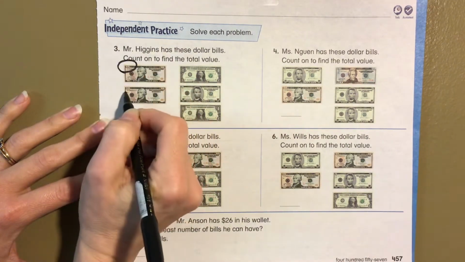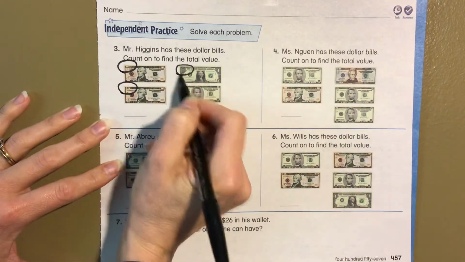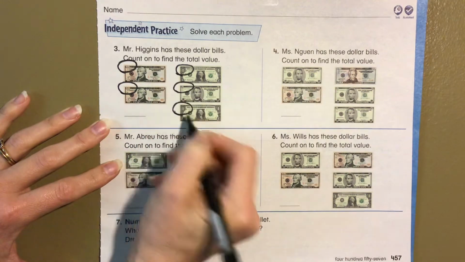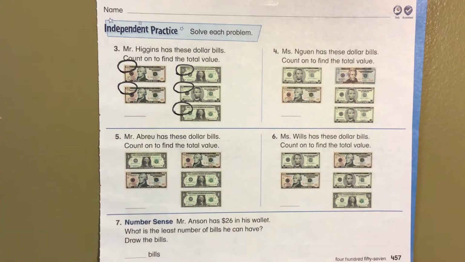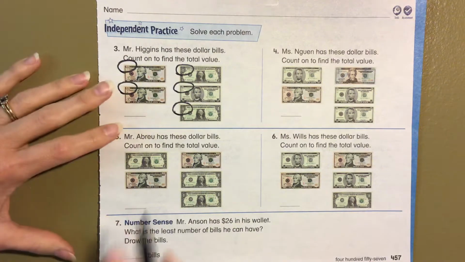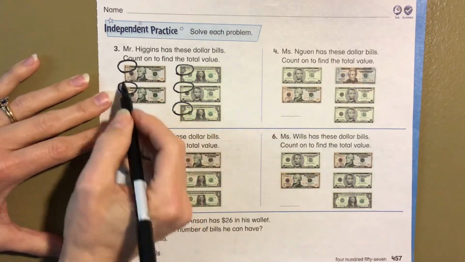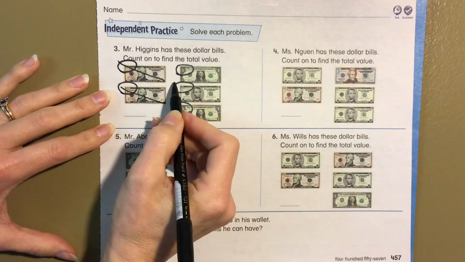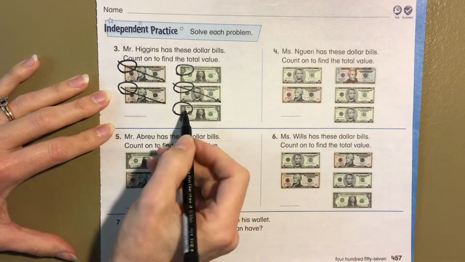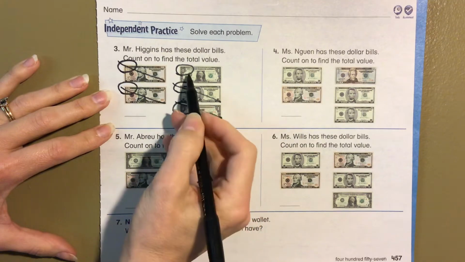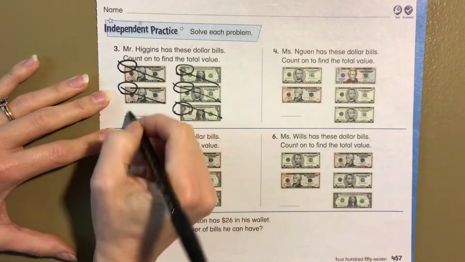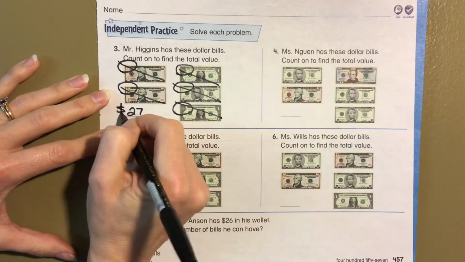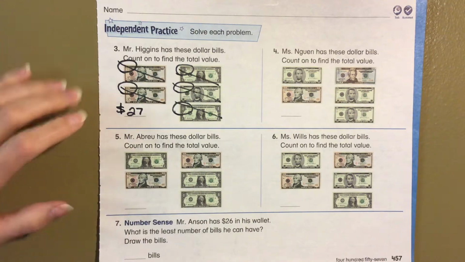We have 10, 10, 1, 5, and 1. And again, we always want to start with the highest number bills first, okay, our greatest. So we have 10 is our highest. So 10 plus 10 is 20. 20 plus 5 is 25. Plus 1 is 26. Plus 1 is 27. So we know we have $27. And again, we put the dollar sign in front of the numbers.